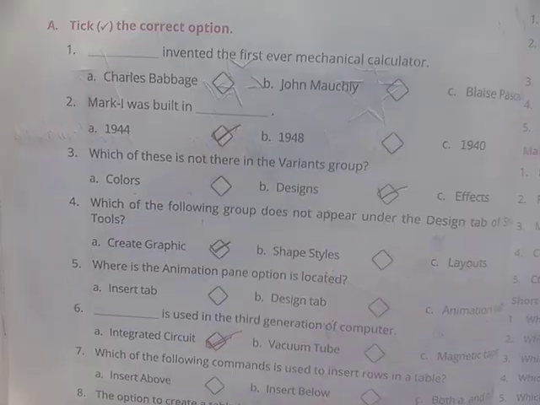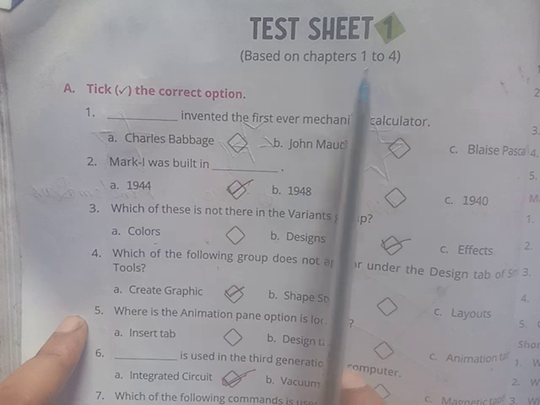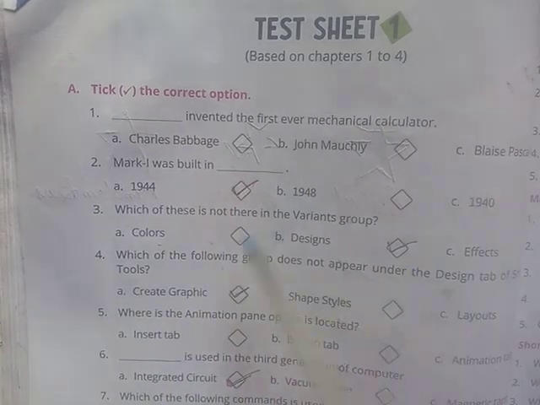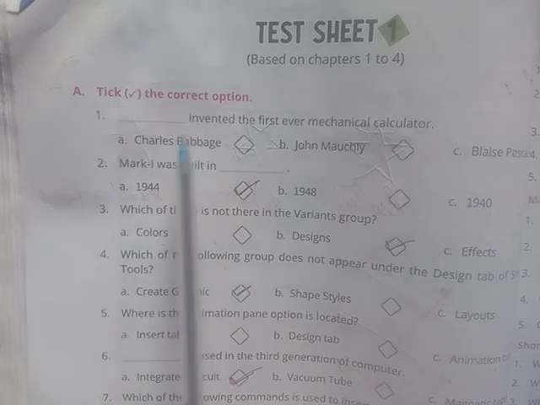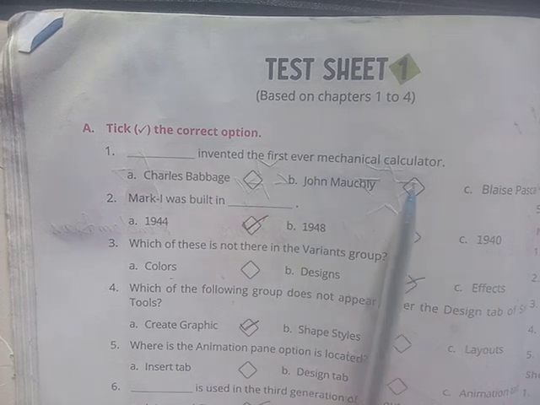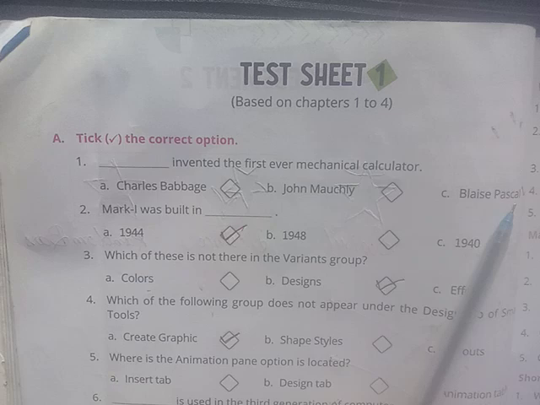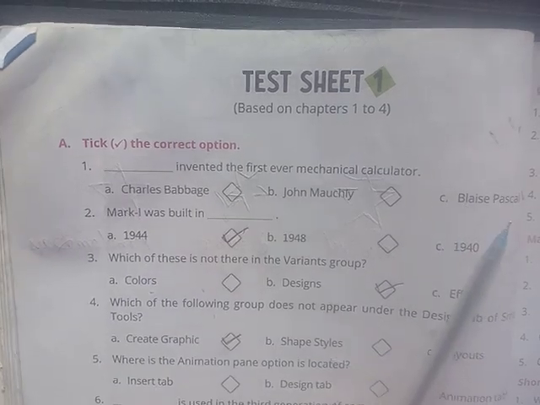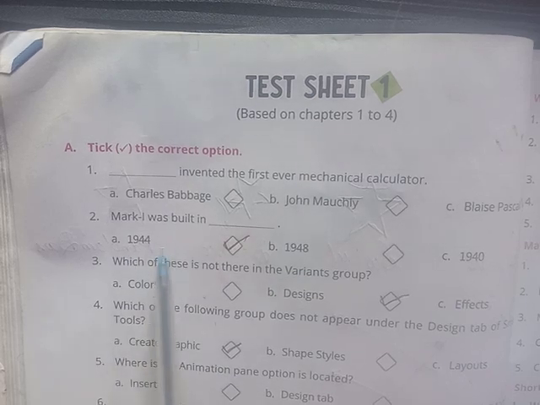After that I will solve the test sheet based on chapters 1 to 4. Tick the correct option. First, Blank invented the first ever mechanical calculator. Answer: Blaise Pascal. Second, Mark 1 was built in 1944.